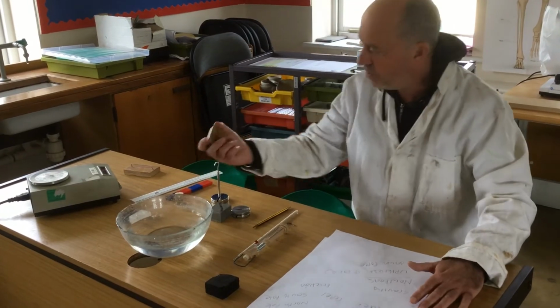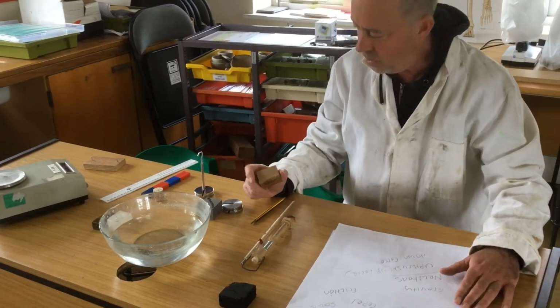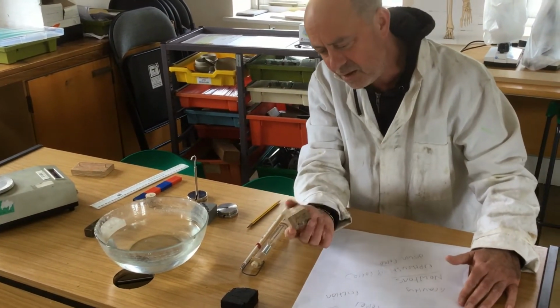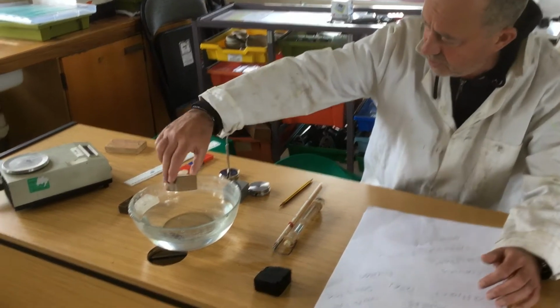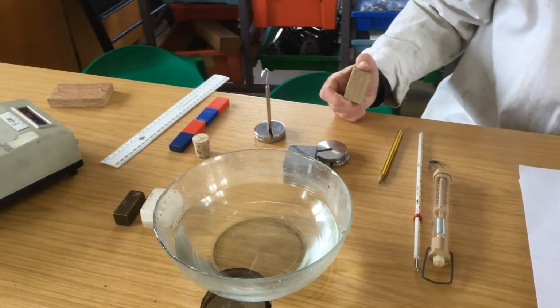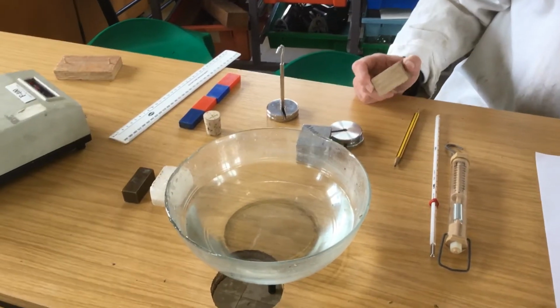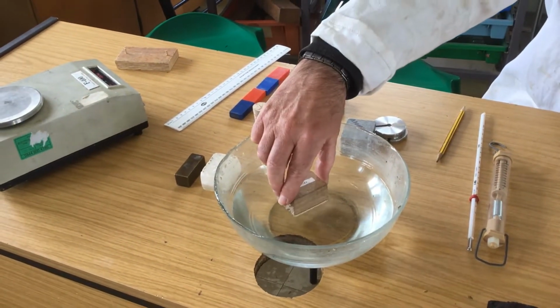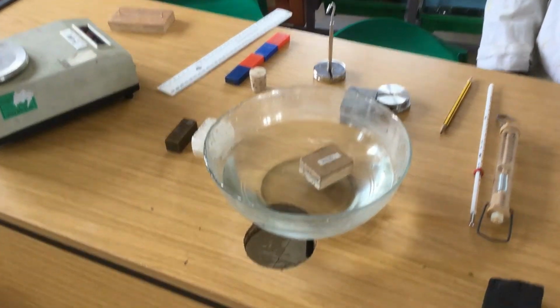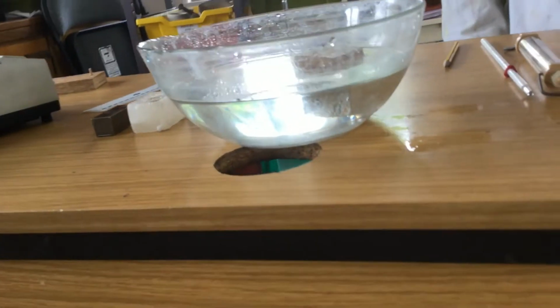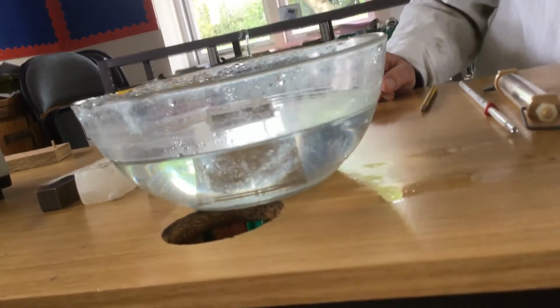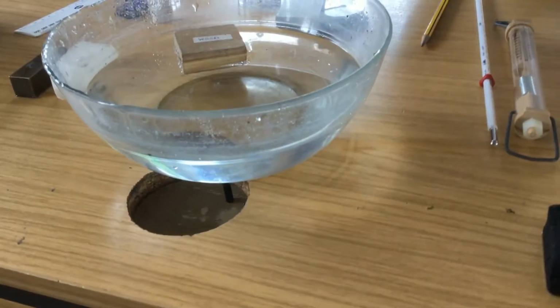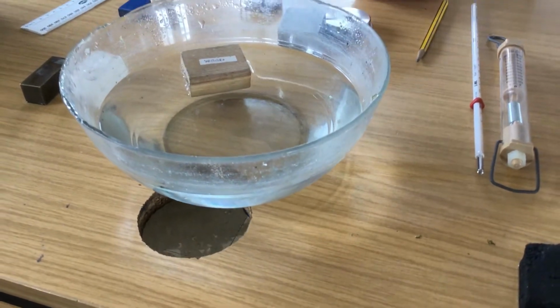Now here we have wood. Now I'm not quite sure what you think here. Whether you think that the downforce will be greater than the upforce. Let's have a look. Let's make some predictions. Well, I'm not going to make a prediction because I've done it before, but you are. There you are. That's more or less in the middle, which indicates that that piece of wood is completely balanced with the upforce and the downforce.